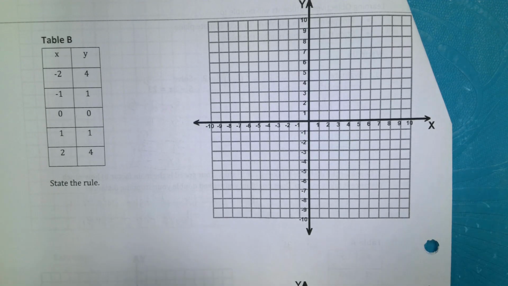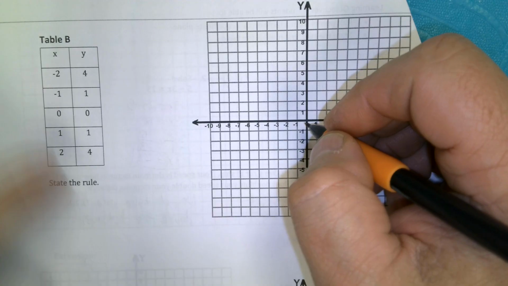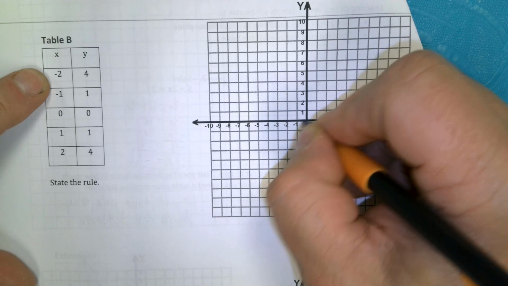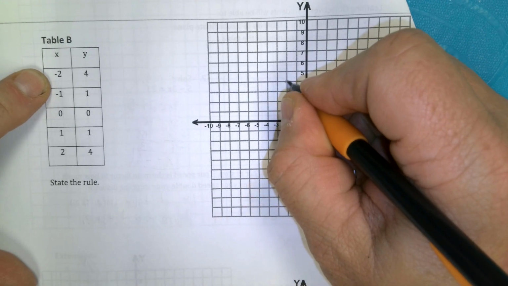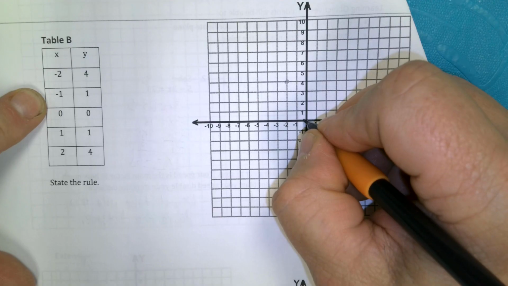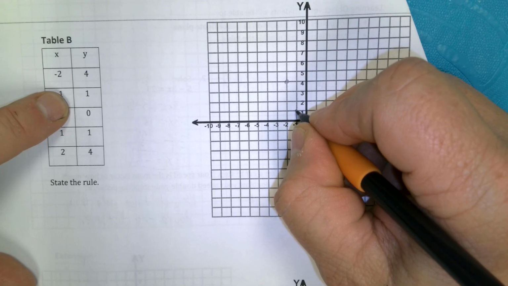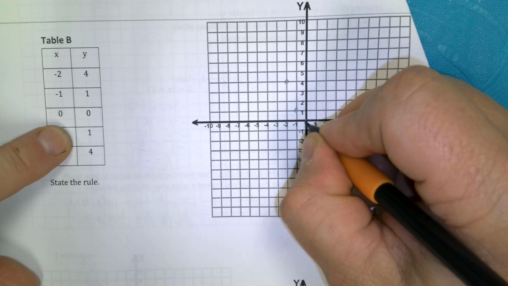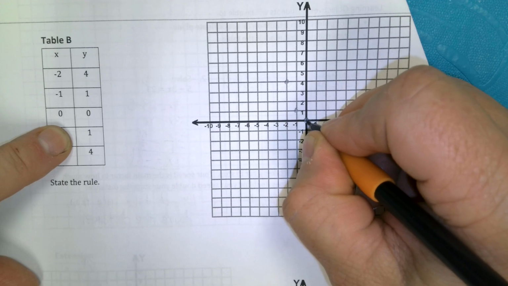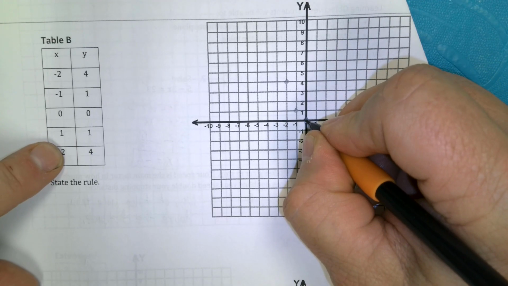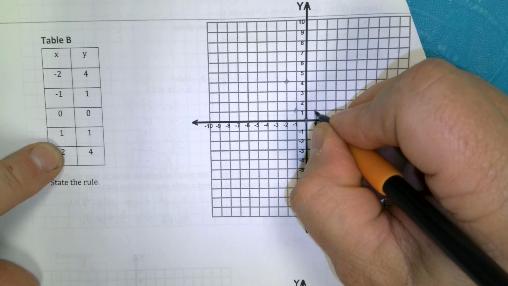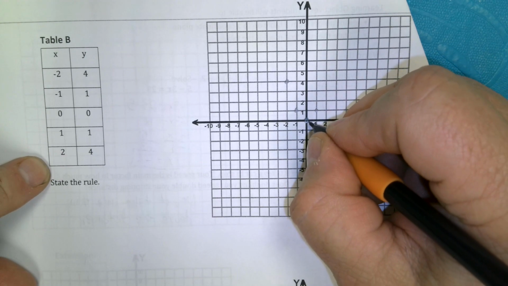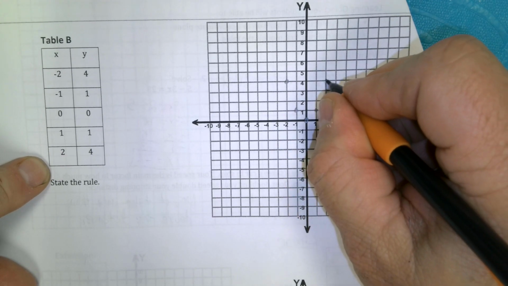Okay, hopefully you have those points graphed. We're going to start with negative 2, 4. So negative 2 means 2 to the left, and then 4 is 4 up. Our next point, 1 to the left and 1 up. Our next point, 0 to the left and 0 up. That leaves us right here at 0, 0. We call that point the origin. Then 1, 1 is 1 right and 1 up. And the next one is 2 right and 4 up.